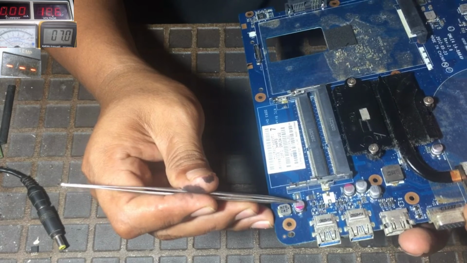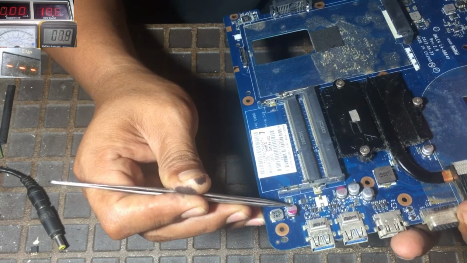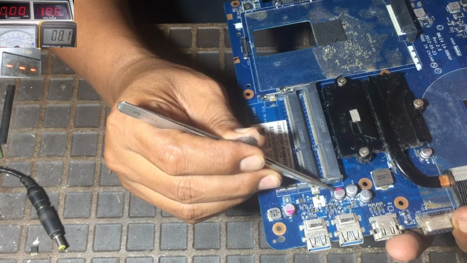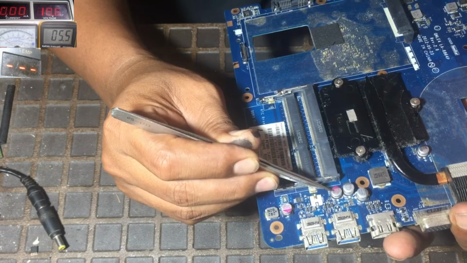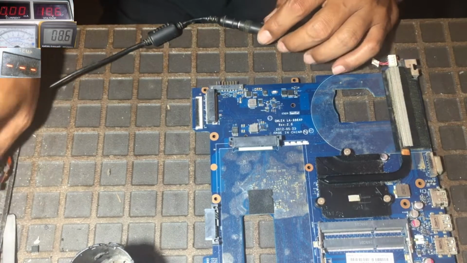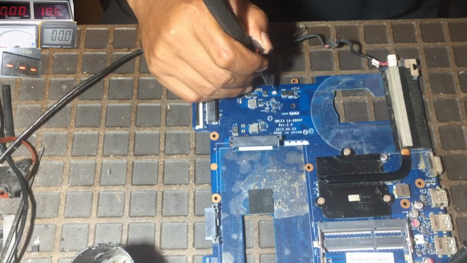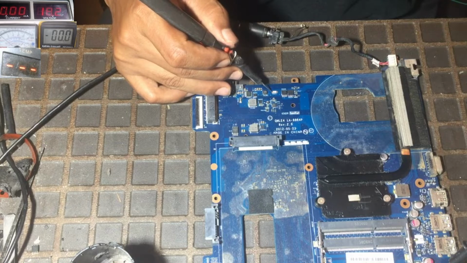Because this elco, the rating of this elco is 6.3 volt, and also this elco 6.3 volt. There is no voltage at this resistor.